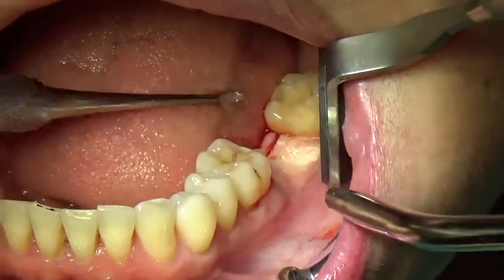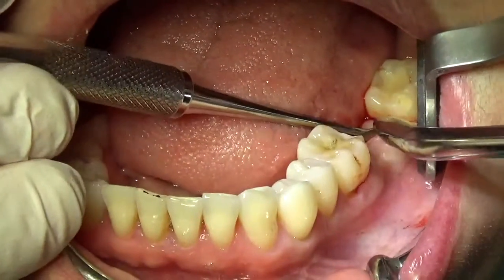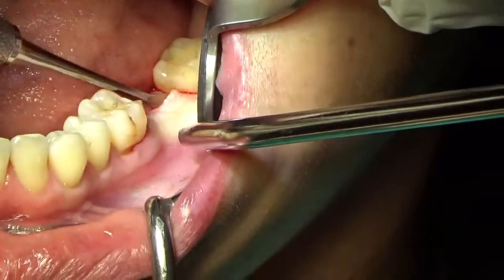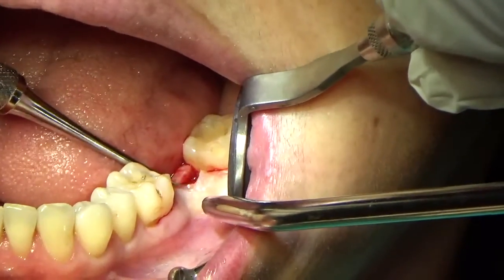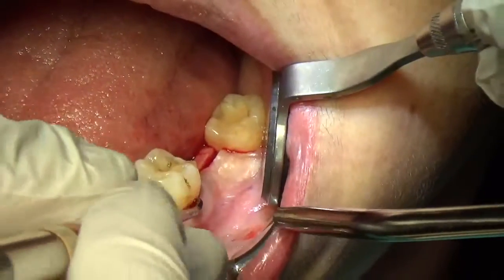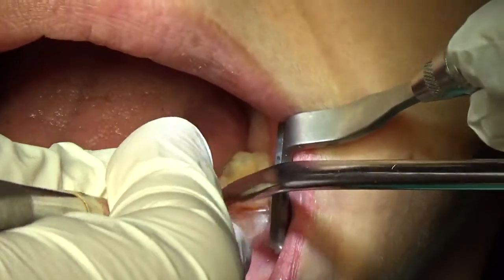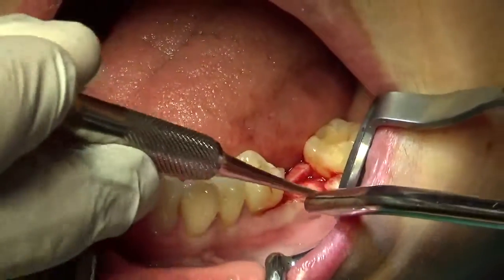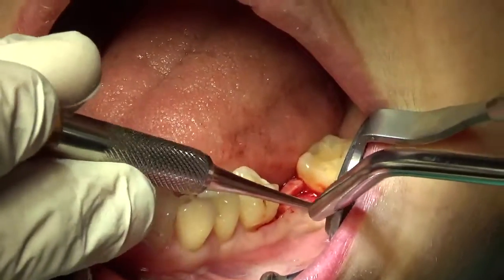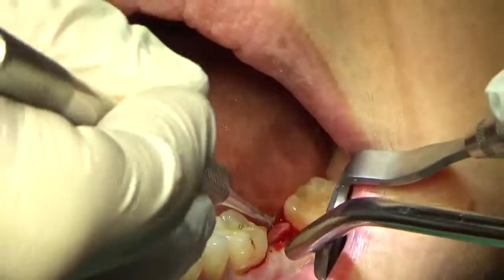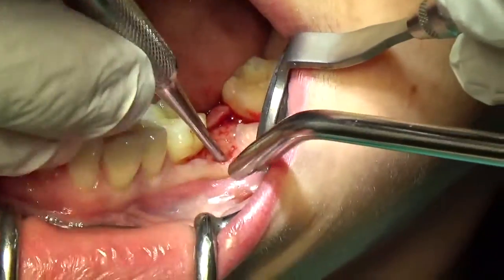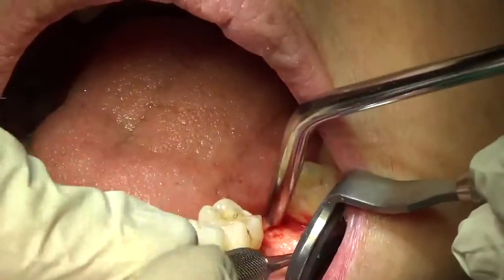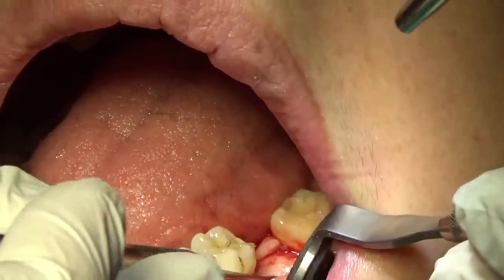So what I'm doing now is I'm taking this Molt elevator and I'm very carefully releasing that periosteum off the bone. Very carefully. So going all around. Slow, and like I said, that periosteum belongs to the flap. So very carefully going around. Little tiny bits, want to try to get it off. As we work our way apically, we can start to really visualize that defect as well.